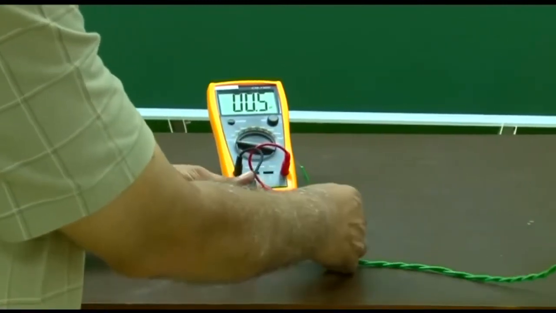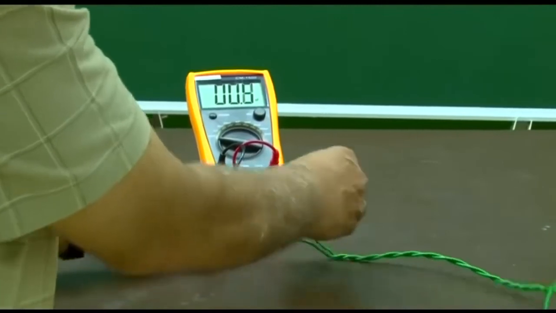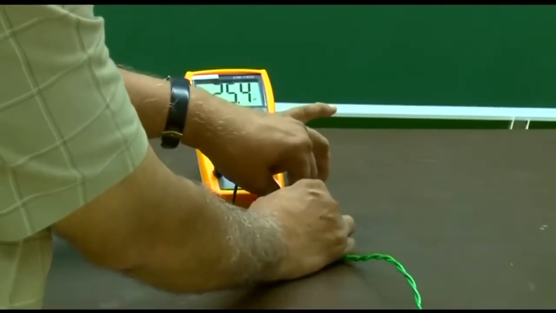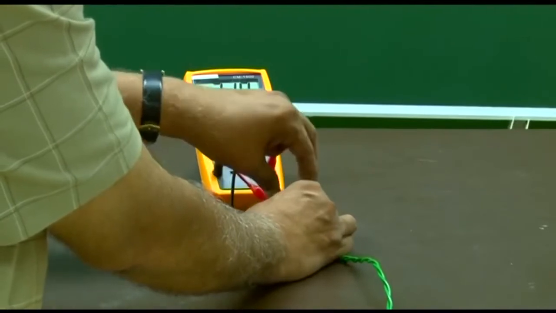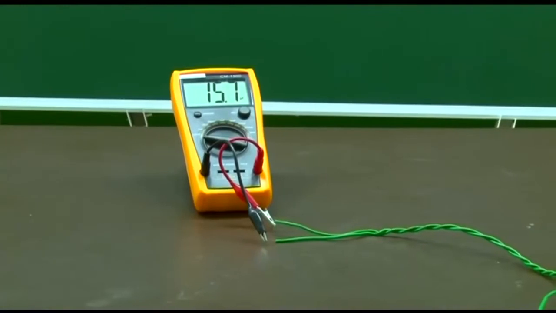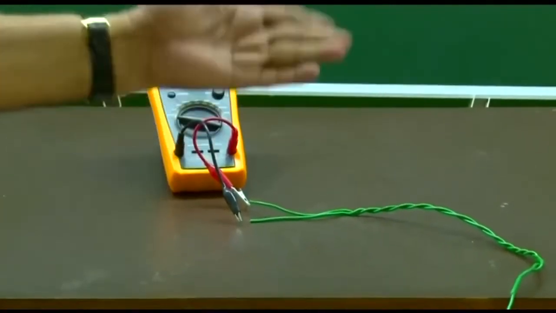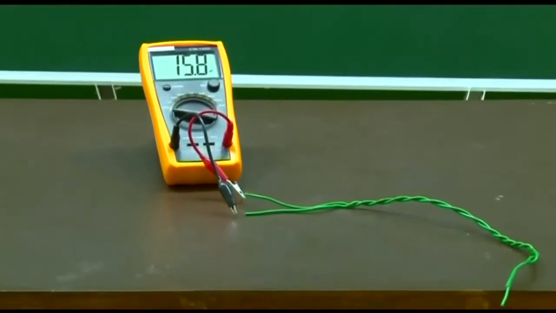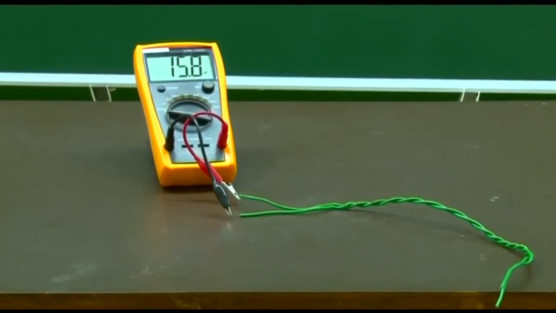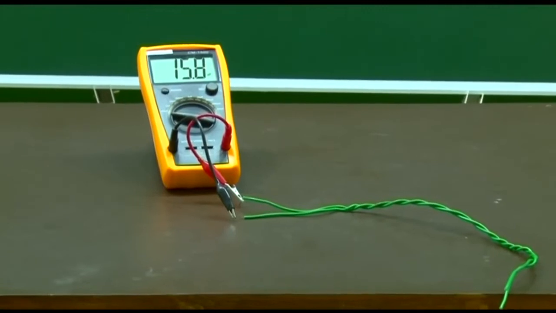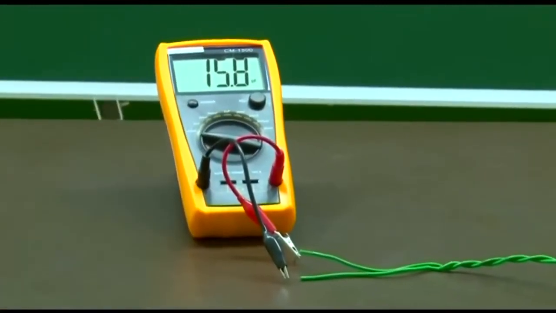So, if I connect one of them here, another here, see what happens. Do we have some capacitance? Yes, this is also a capacitor and the capacitance is 15.8 picofarads. So, that is the capacitance.